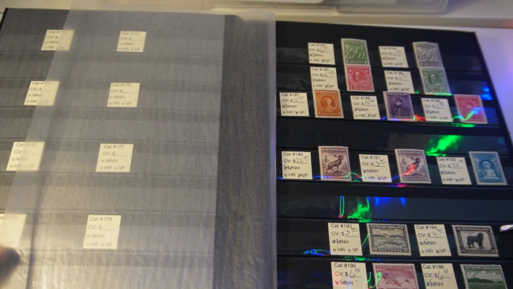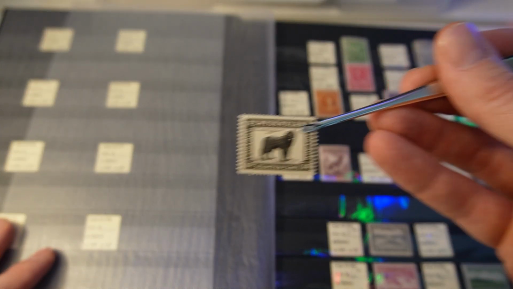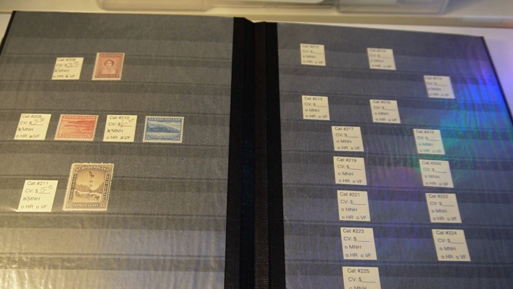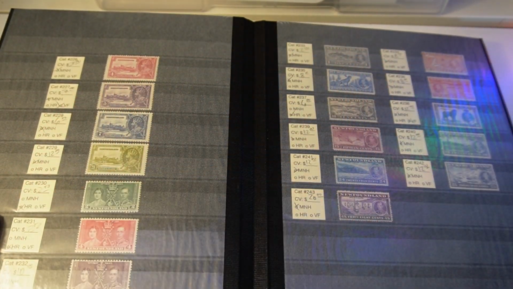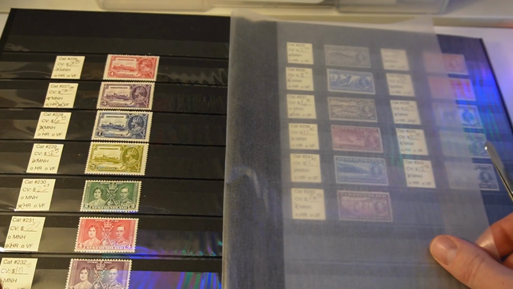Another dog. The Newfoundland dog. I will be doing an adventure soon. Unfortunately, it's a little cold at the moment, so I decided to put that on hold. But look for an adventure from me in the future.